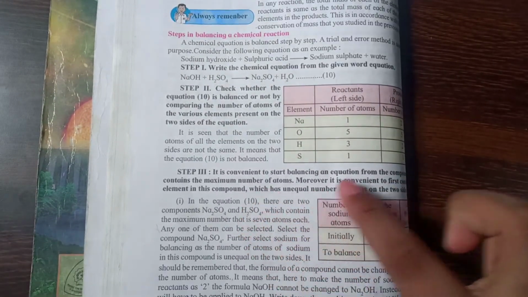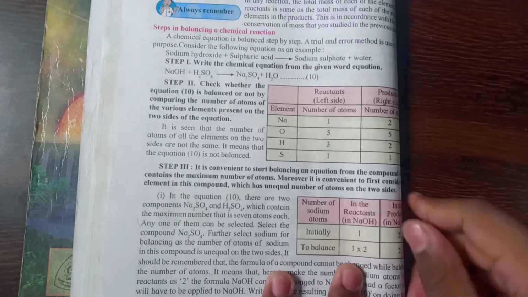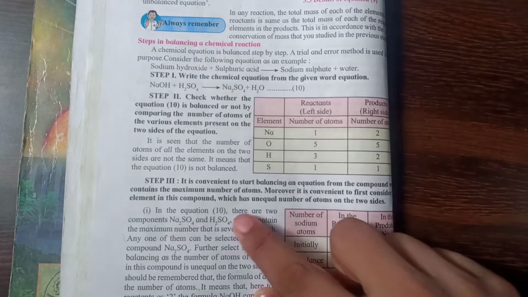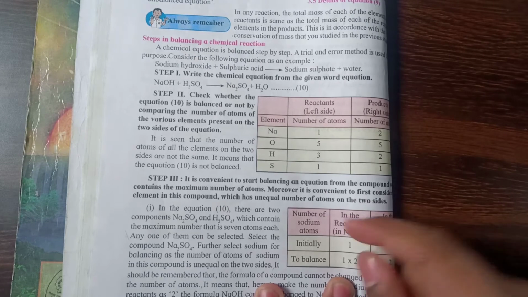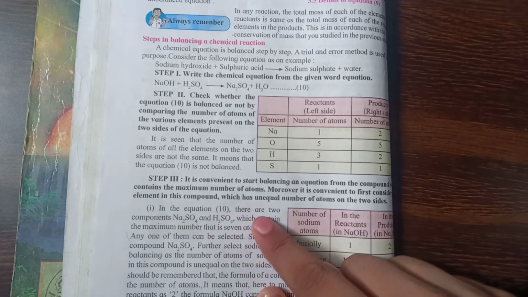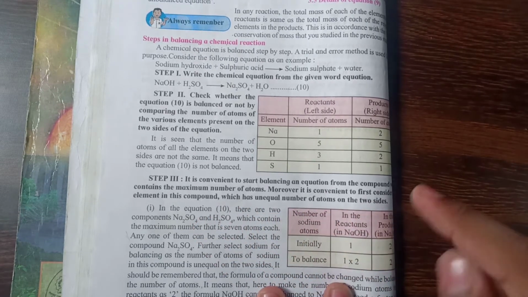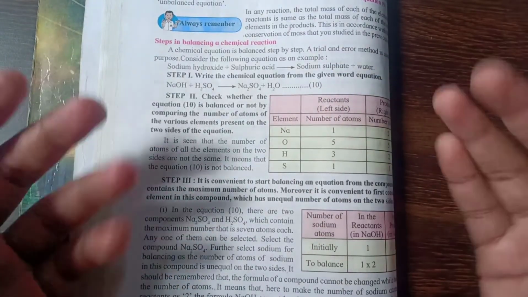Now we'll move on to the third step, which is that it is convenient to start balancing an equation from the compound which contains the maximum number of atoms. Moreover, it is convenient to first consider the element in this compound which has an unequal number of atoms on the two sides. Now we'll get to the conditions through which we can balance these equations.